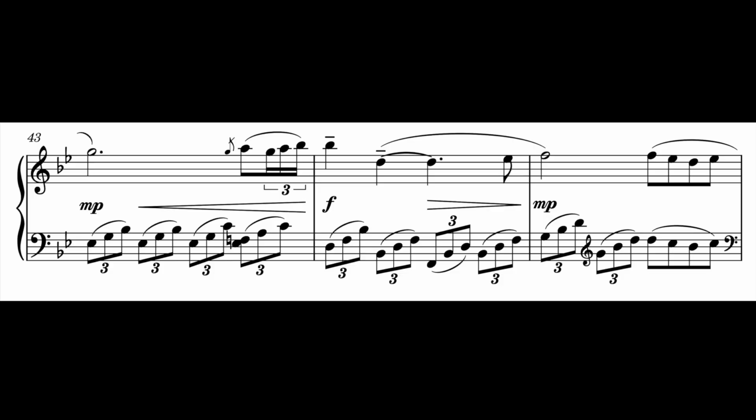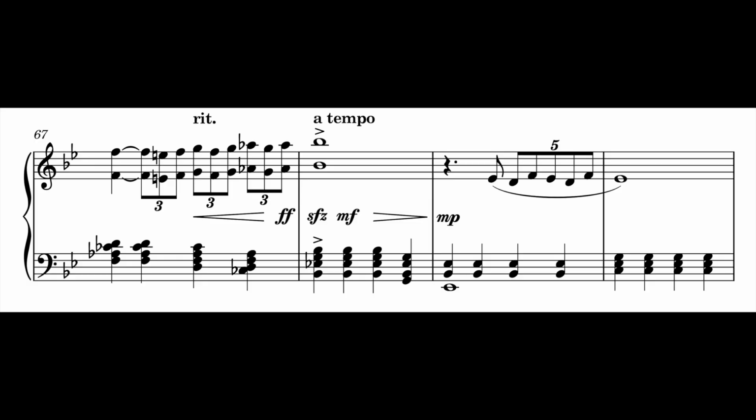There are, in fact, 2 epiphanies in my piece. Listeners might find more, perhaps, but the ones I've consciously composed as epiphanies can be found in bars 43 to 44, and 67 to 68. I've adopted the word epiphany in the same sense that James Joyce used it.